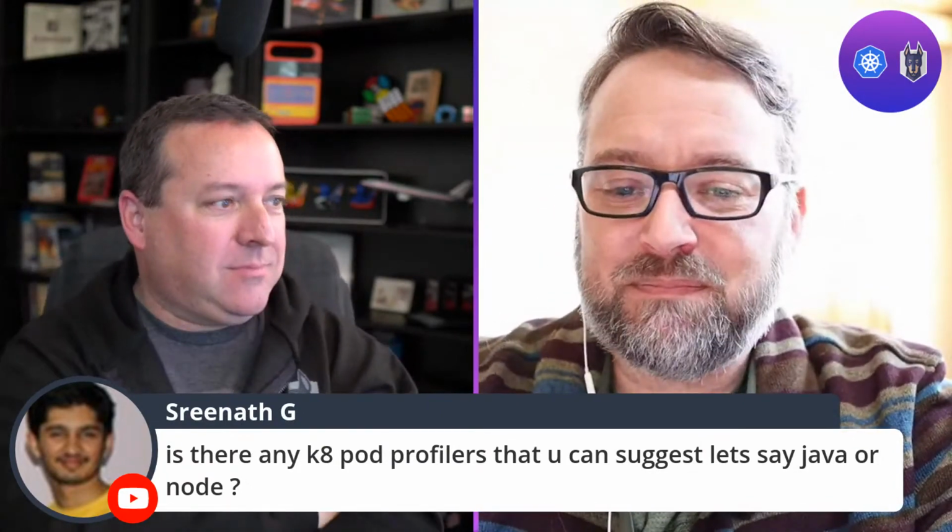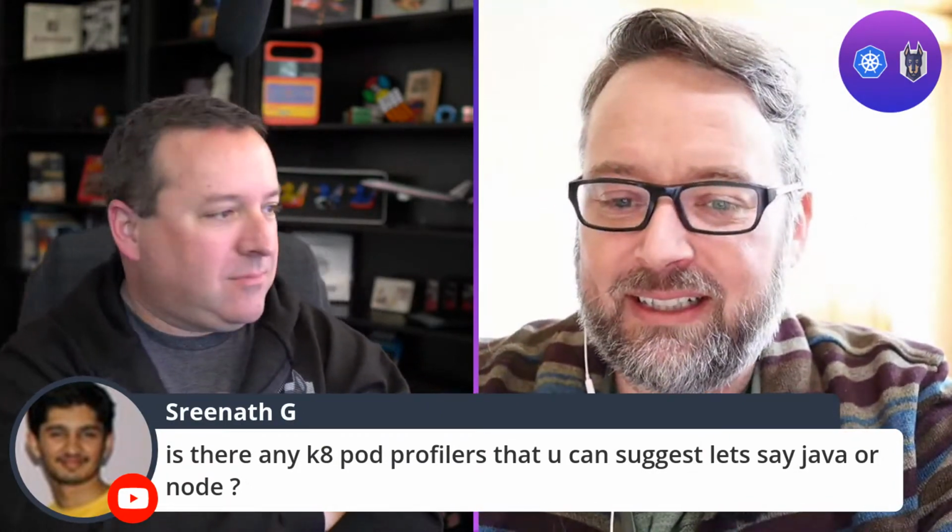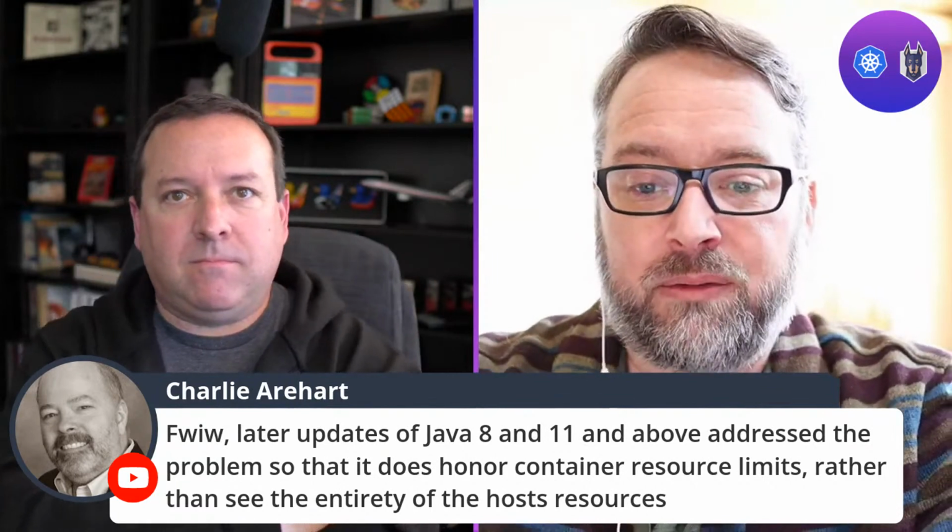All right, what other questions we got? Charlie is pointing out that in later Java versions, that's very important, that basically cgroups are now something that Java will pay attention to. Yep. So that was a pain in the butt before. We had to make sure the command you ran in the container was matching your pod policy for resources, and that was always a pain. And now we don't have to so much.